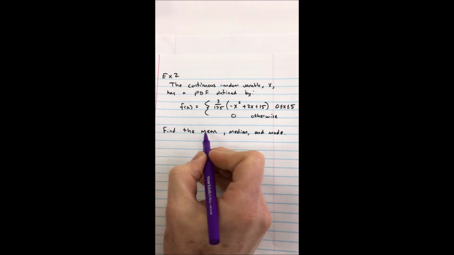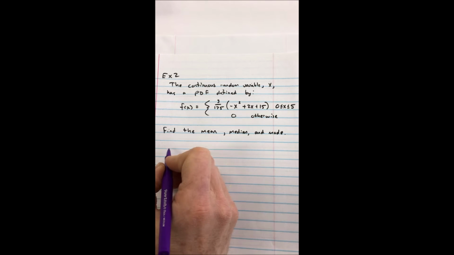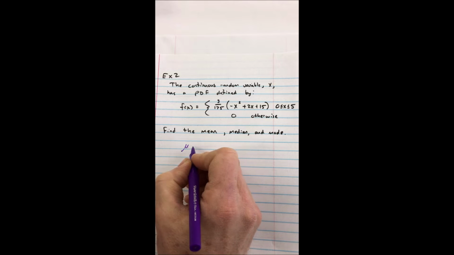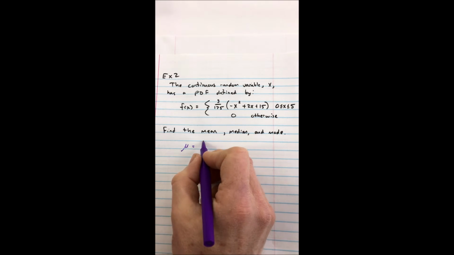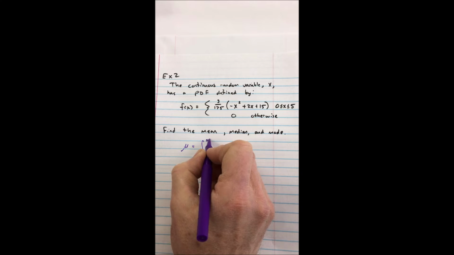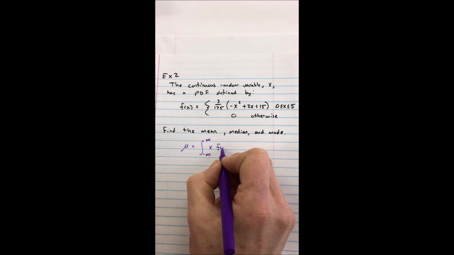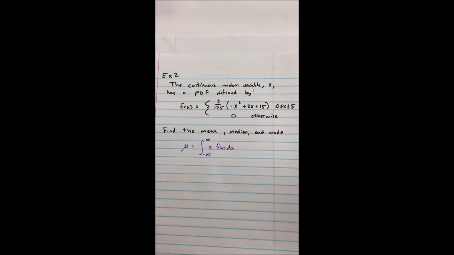The mean formula was in your formula booklet, the booklet that's provided for you during the test, so that's not a formula you necessarily would need to memorize. The mean formula is that we're going to do the integral from negative infinity to infinity of x times f of x dx.